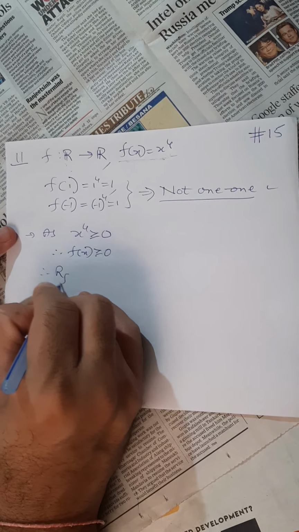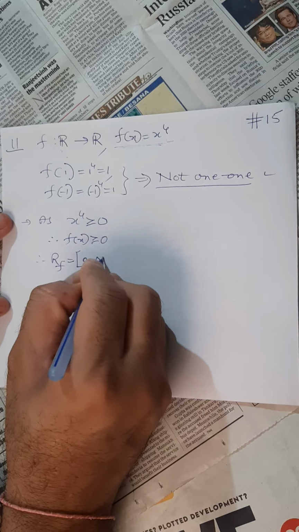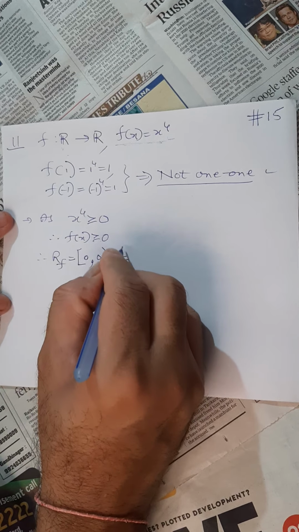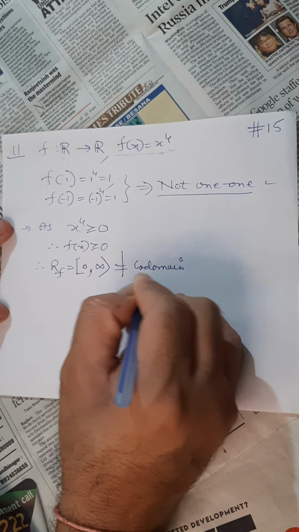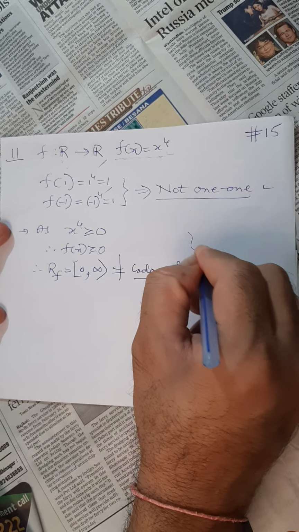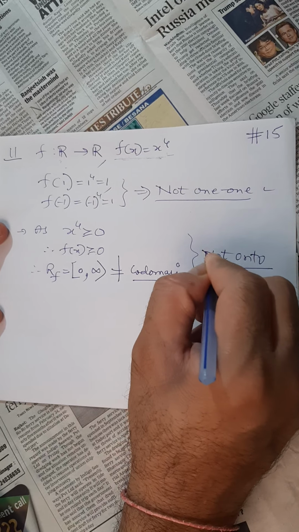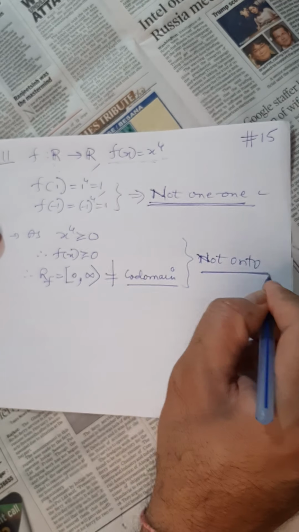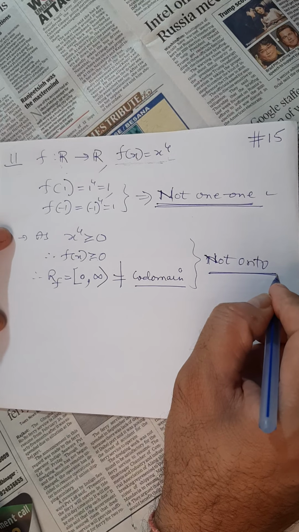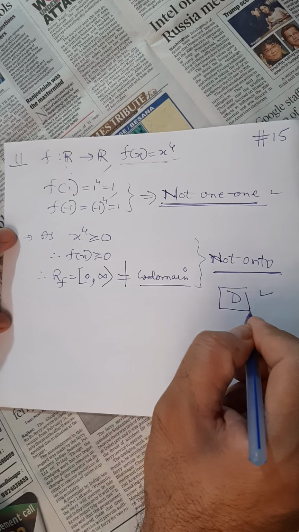So f(x) is always greater than or equal to 0. So what is the range here? All positive real numbers with 0, so 0 to infinity. Is it the same as the codomain? No. The codomain is R, the range is not equal to the codomain. So what's the conclusion? Not onto also. So this is not one-one, not onto. So the correct option is D here: neither one-one nor onto.